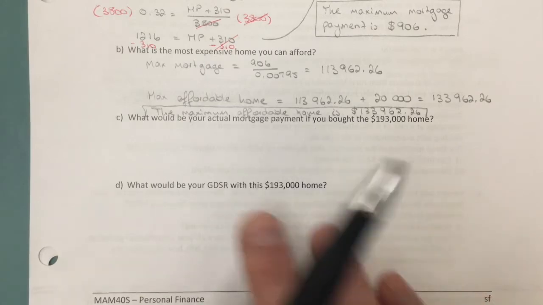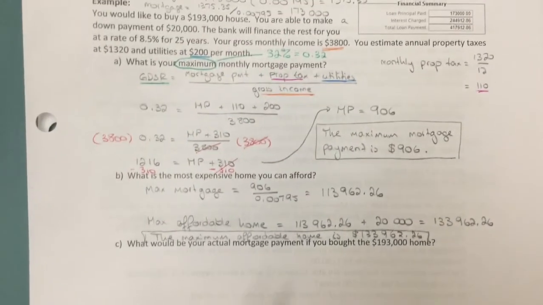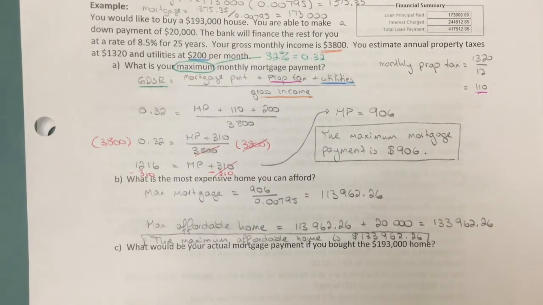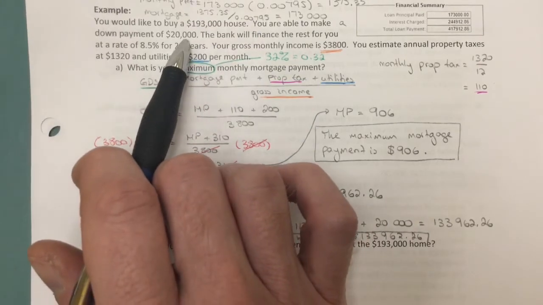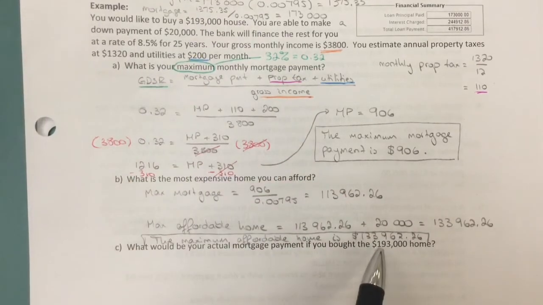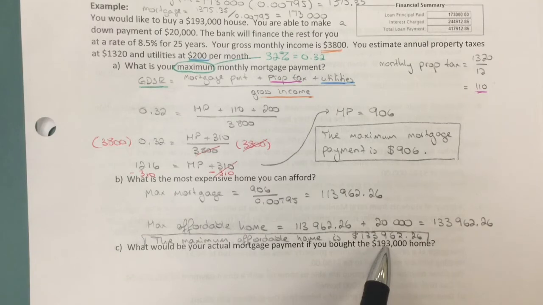So first of all, you have to realize that, again, I have a $20,000 down payment, which means I do not need to take a mortgage of $193,000.